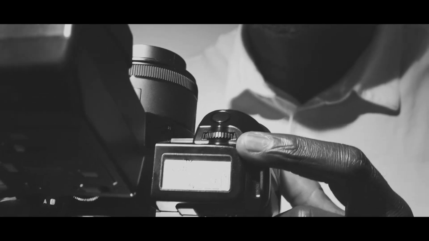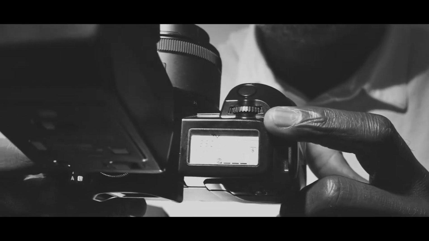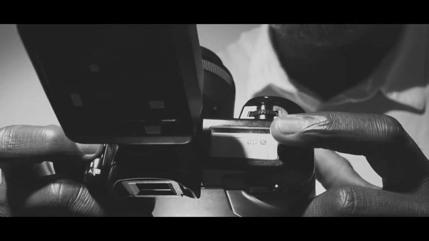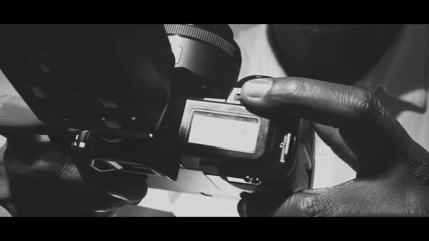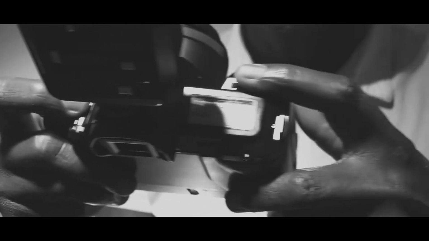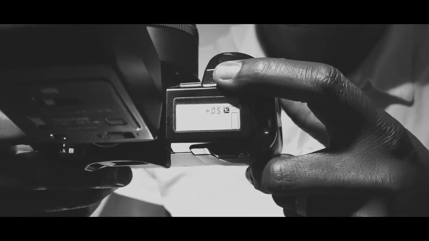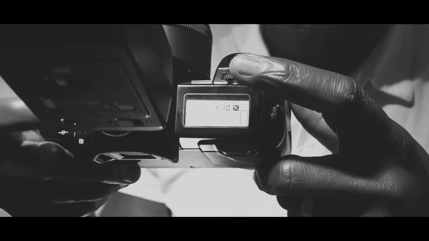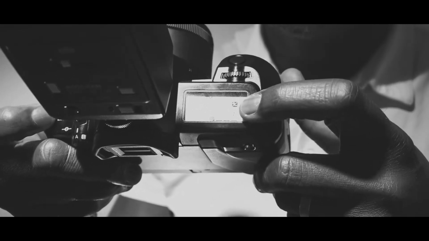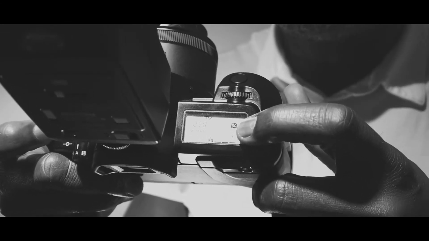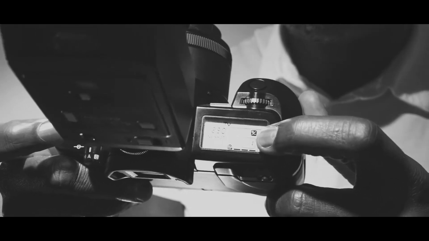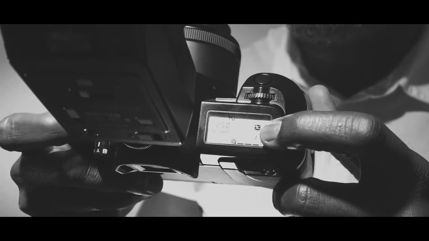One other feature that I want to let you know about is when you're using the exposure compensation. The moment you change the exposure compensation by pressing this button down like I mentioned before and changing the dial, the moment you let go, this icon shows on the LCD, and that just lets you know that the exposure compensation setting is activated.